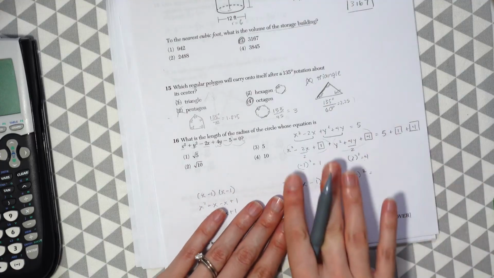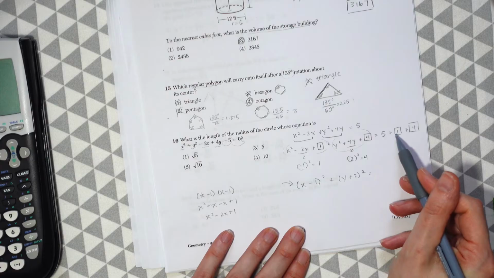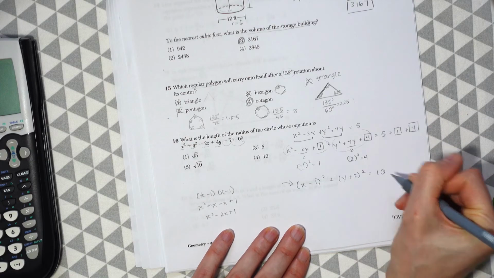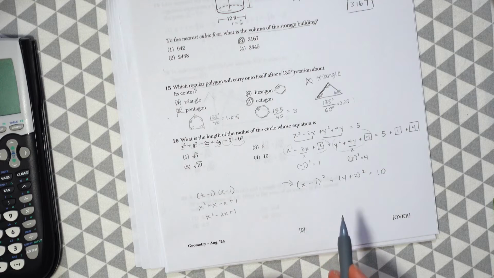So let's go back over here. So we want to add these numbers on the right together. 5 plus 1 plus 4 will just give us 10. And this actually gives us all the information we need. It gives us the center and the radius.